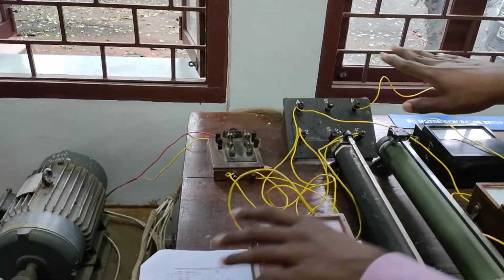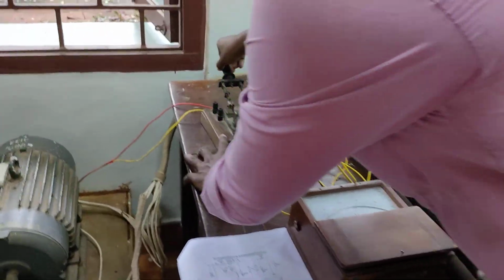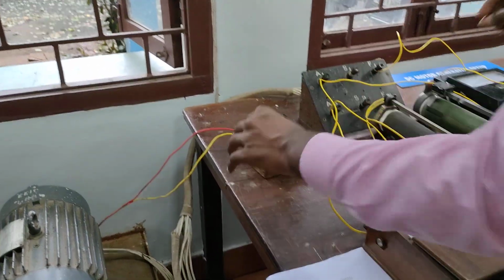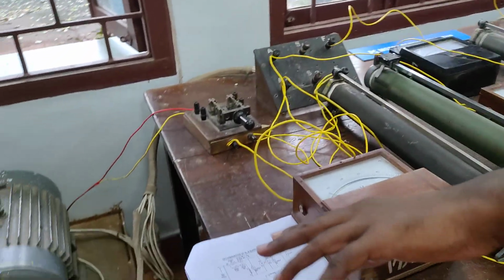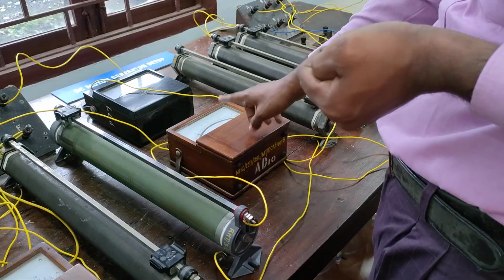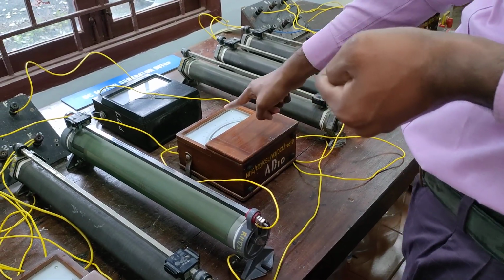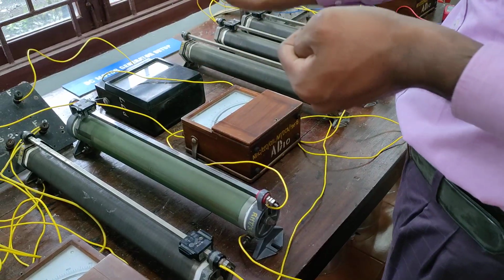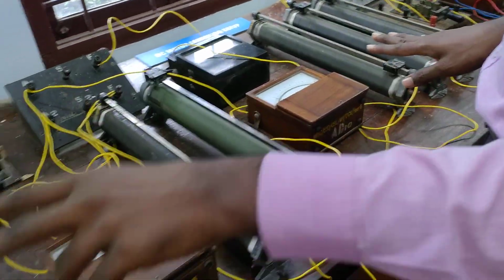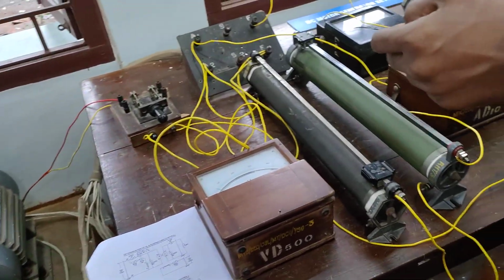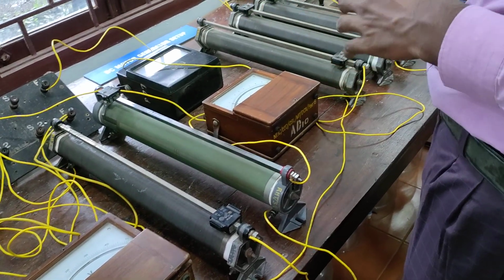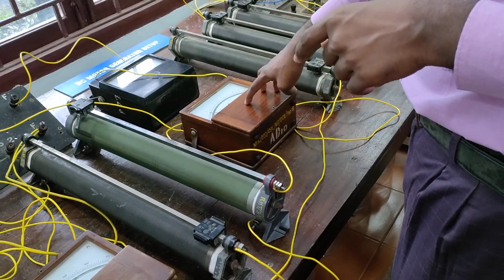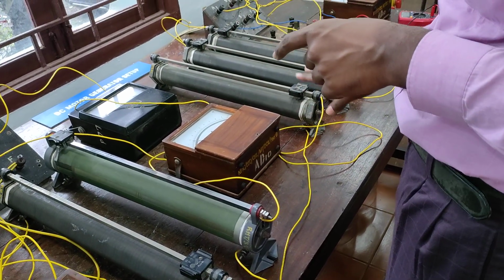Now initially, after ensuring everything, we are switching on. Then we are switching on the supply. Now the motor will start at low speed, and we need to always ensure that our motor armature current is within 5 amps, because all the rheostats we are connecting in the armature side are rated for 5 amps. The motor is rated 6 amps, but our rheostat will not handle more than 5 amps. So this current should always be lower than 5 amps.